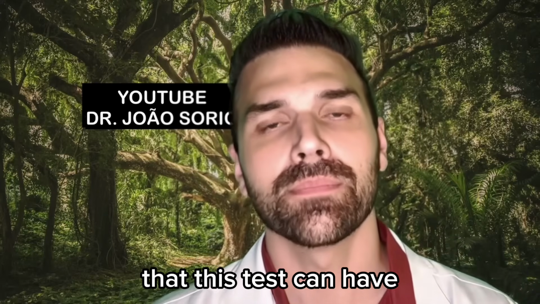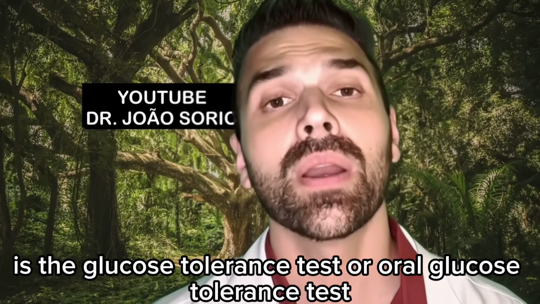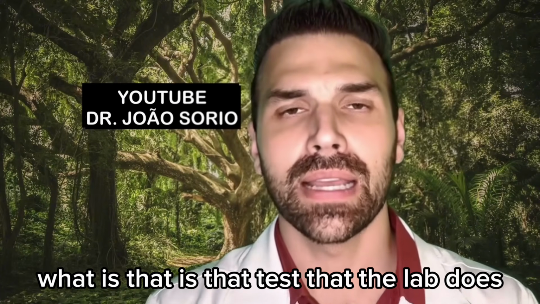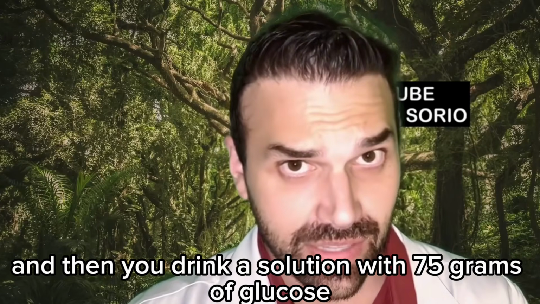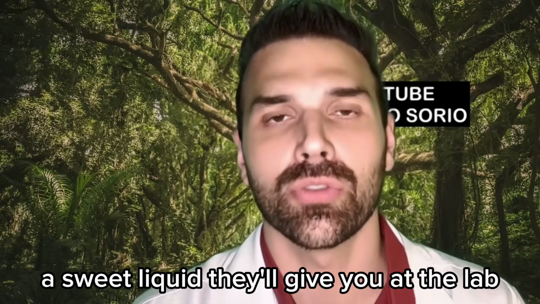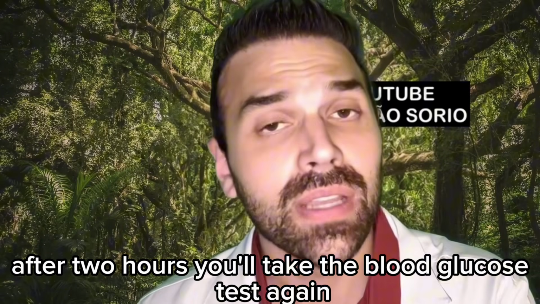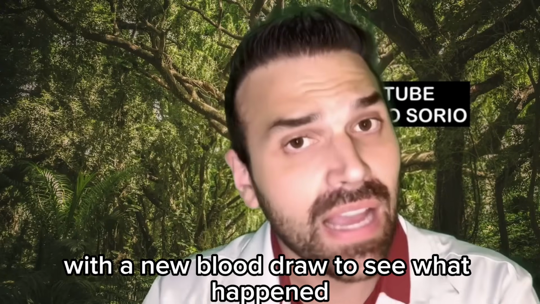And the third test, which is also widely used, is the glucose tolerance test or oral glucose tolerance test. What is that? It's that test that the lab does. You go in for a blood test and then you drink a solution with 75 grams of glucose, a sweet liquid they'll give you at the lab. After 2 hours, you'll take the blood glucose test again with a new blood draw to see what happened.